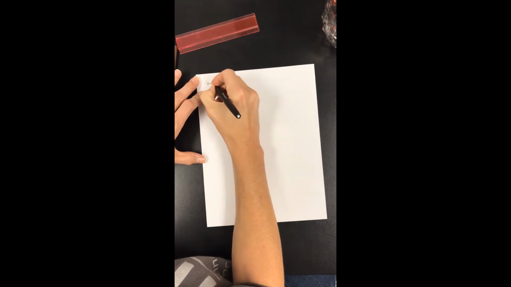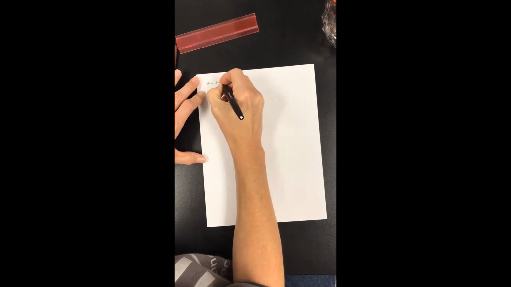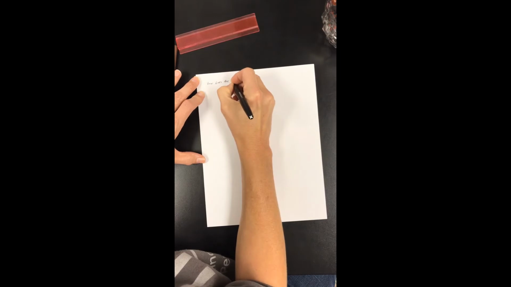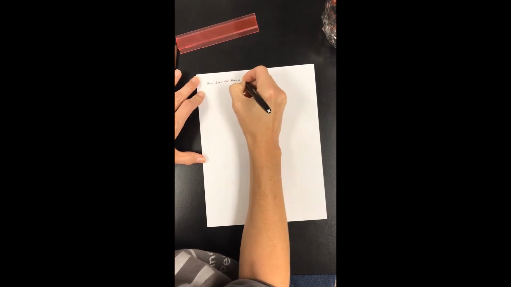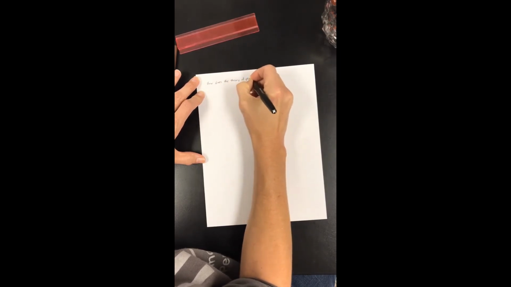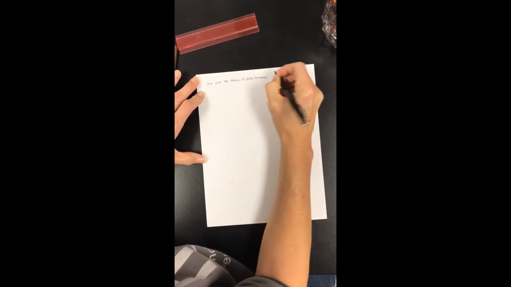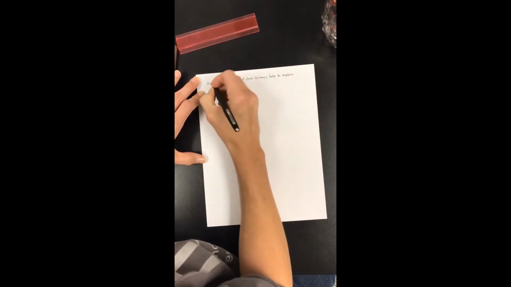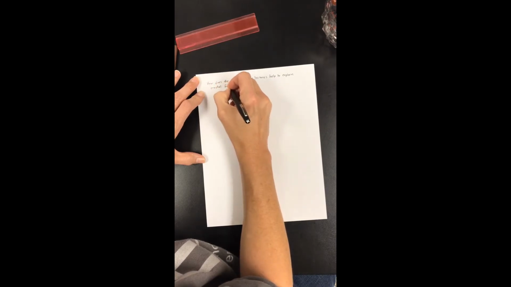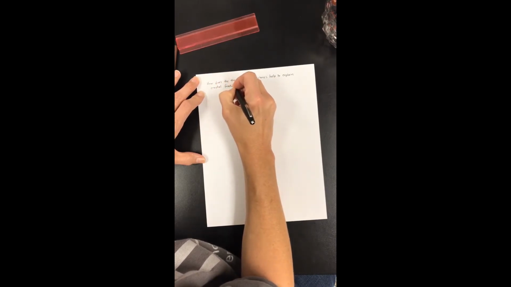So our big question is, how does the theory of plate tectonics help to explain crustal features? So that's going to be our guiding question for this.